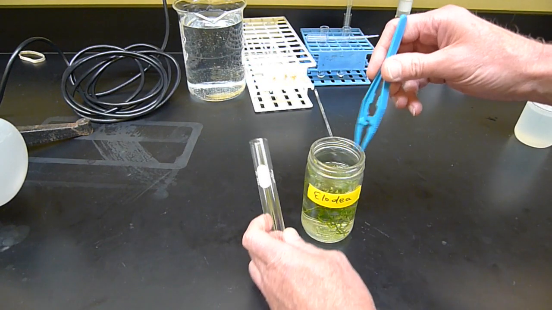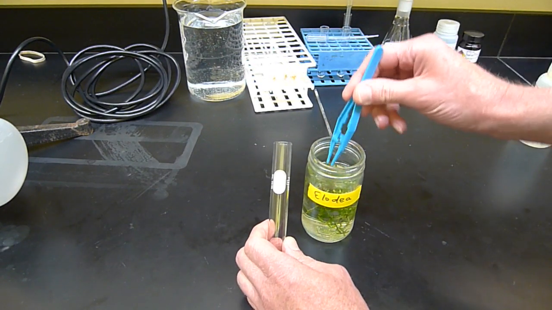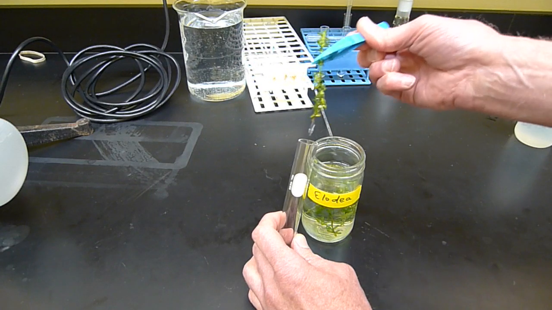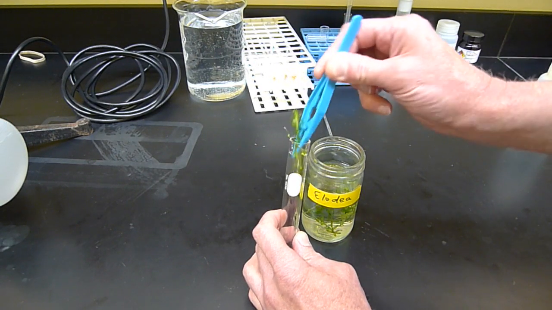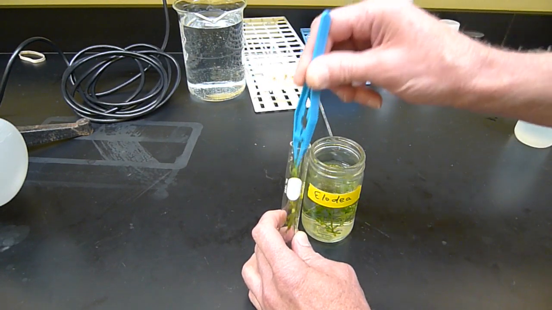Probably the more I put in, the better, because more Elodea means you've got more photosynthesis going on, easier to measure. I'm going to stuff these little plants into the tube.